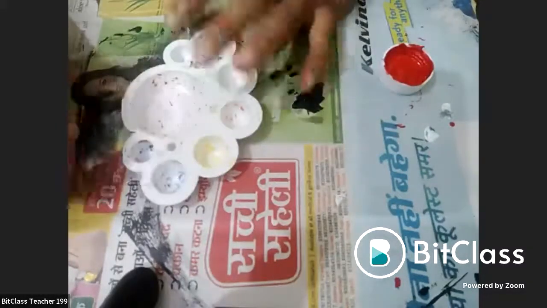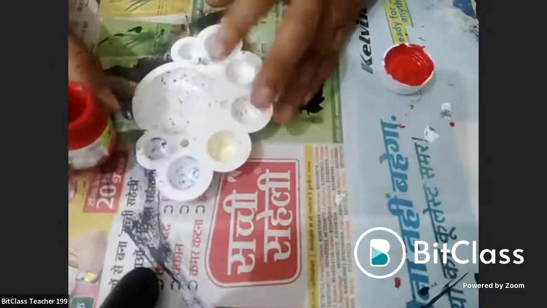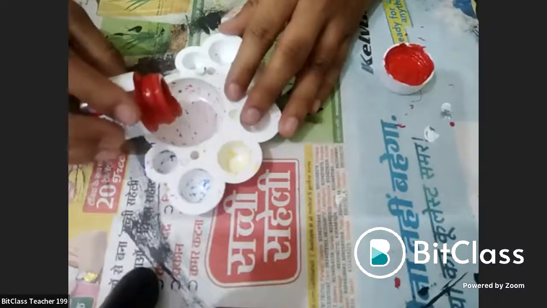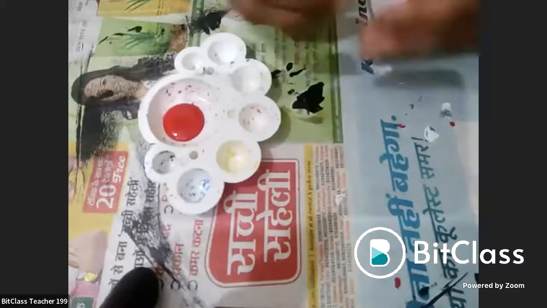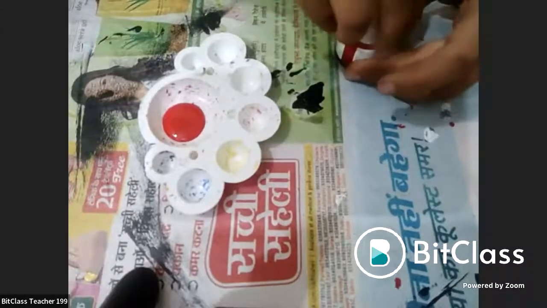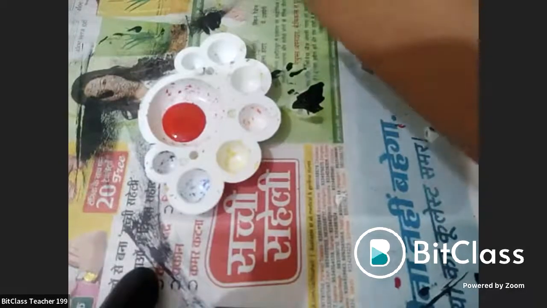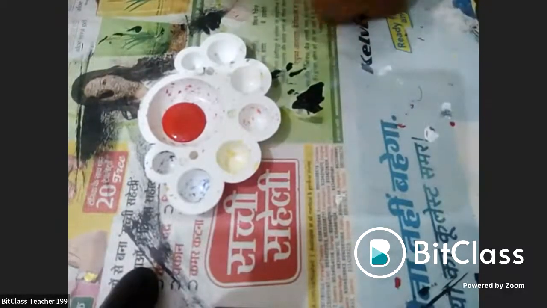So the colors which we will be using for today's class is the red color. I'm taking out some red color in that color palette. Next is white color.